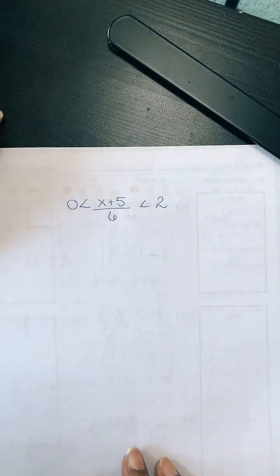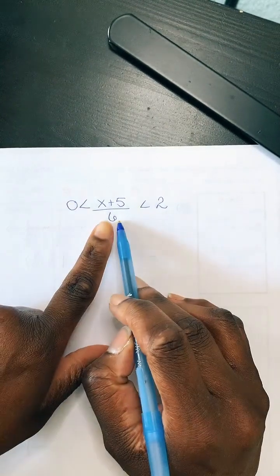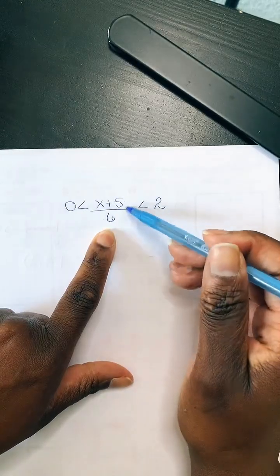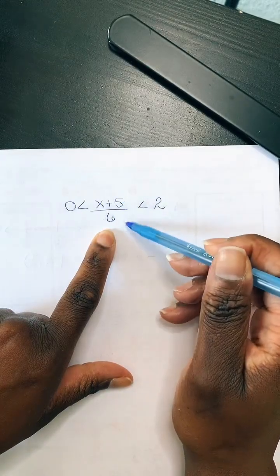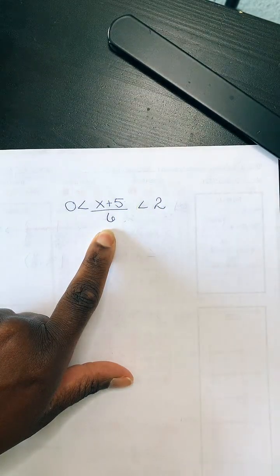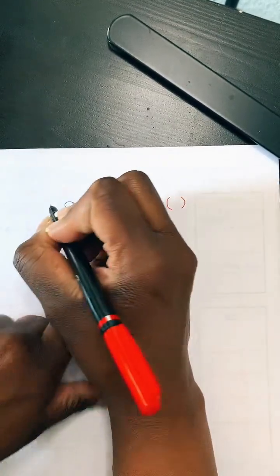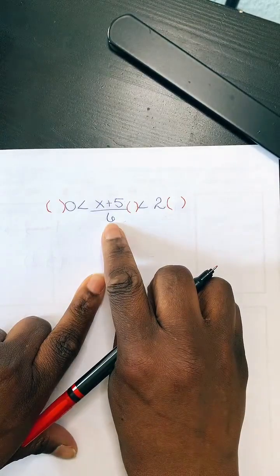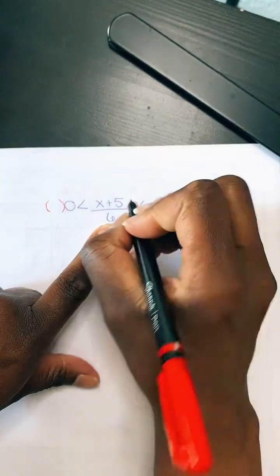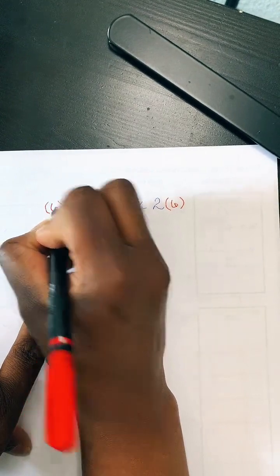All right, so now, hello, Jesus Range. So in between, remember, we're going to work from the inside out. In between, we have a fraction. The inverse of a fraction is basically division. The inverse of division is multiplication. So we're going to multiply all 3 sides by whatever the denominator is. In this case, the denominator is 6. So there's going to be a 6 here, a 6 here, as well as a 6 there.